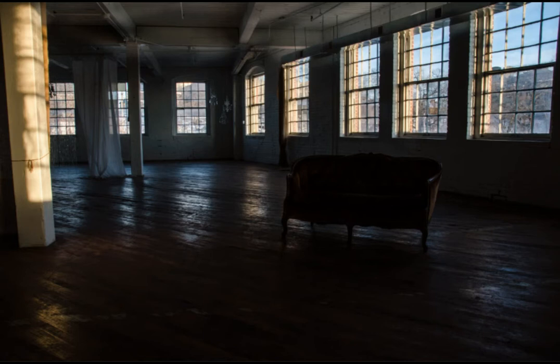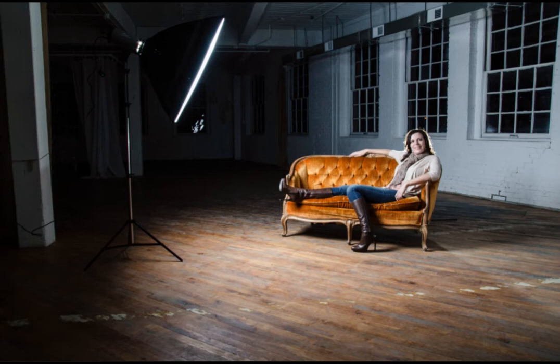Then once the sun went down, brought in our model, Dana Hallinan. We set up the studio strobes and started doing some shots of Dana sitting on the couch, and as you can see here, the lighting setup on the portrait shot here was we had a key light off to the right of her, and then we had another softbox, a fill light over here, and then you can see that we had a speed light for the hair light in the back.